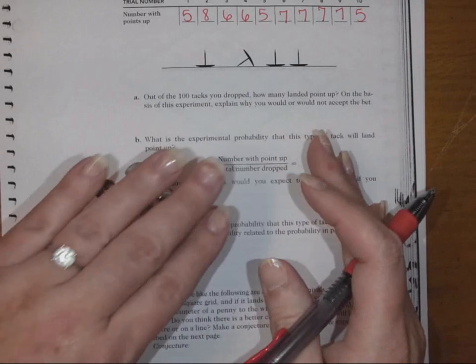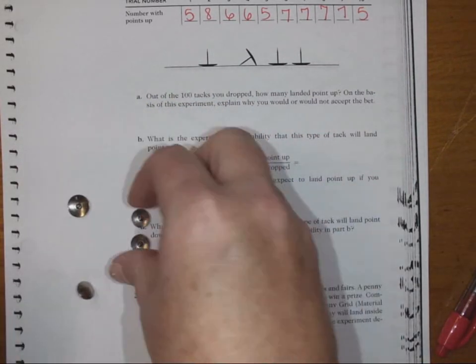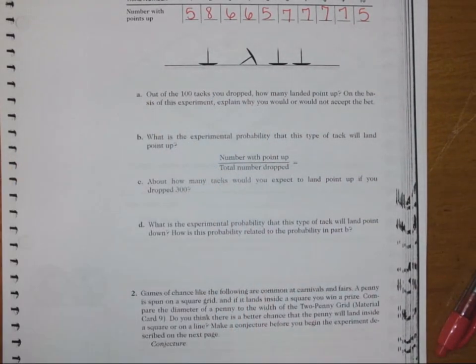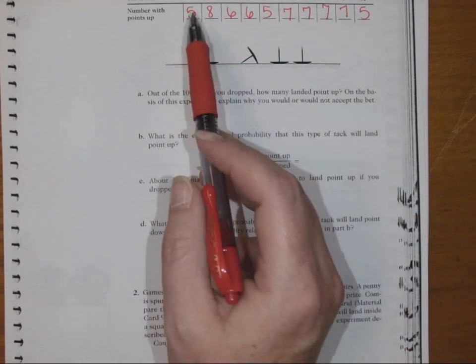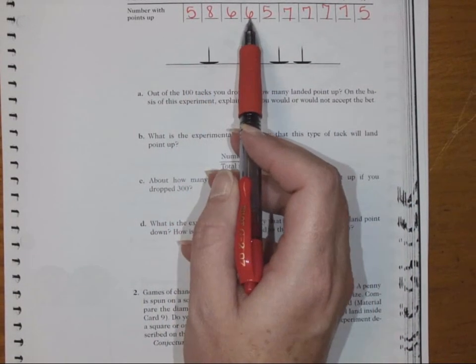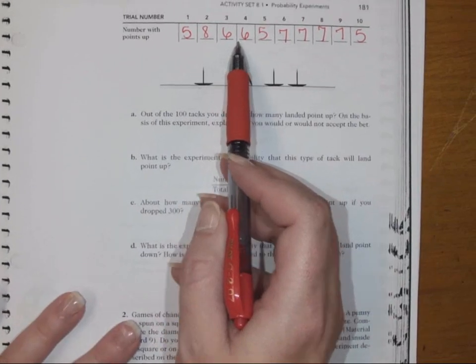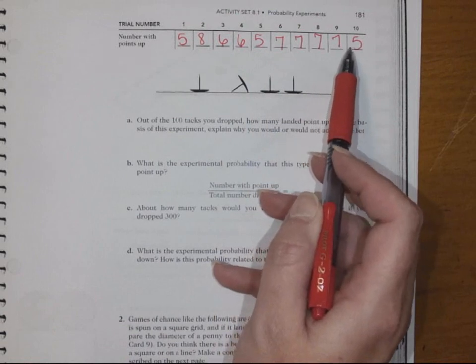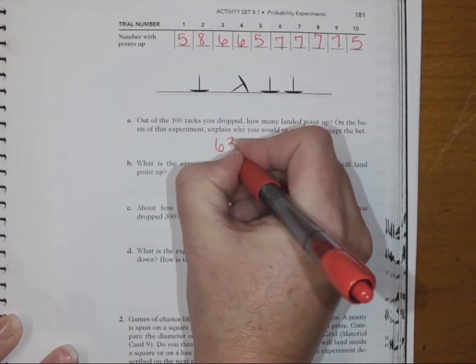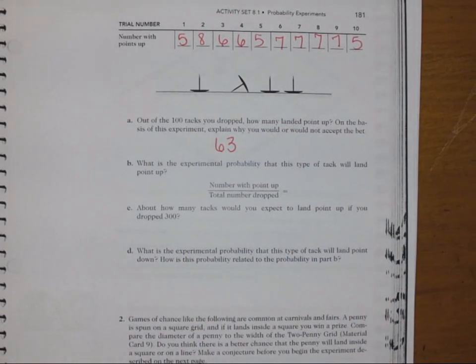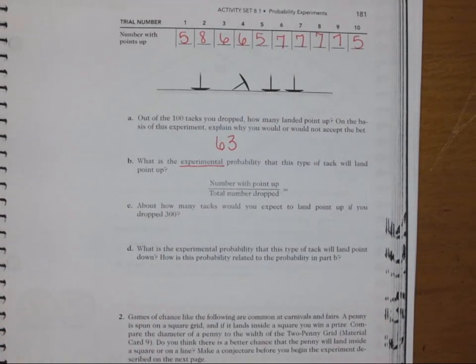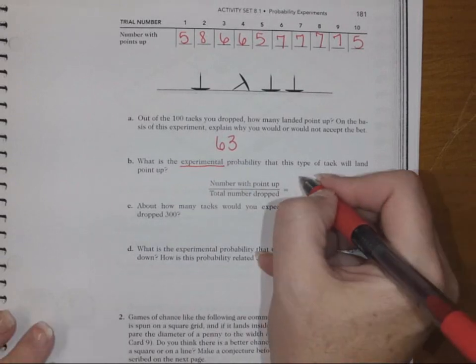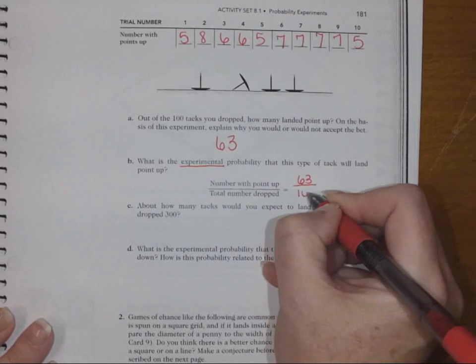Okay, so let's move those off to the side. Out of 100 tacks that we dropped, or that I dropped and you're observing me dropping, how many landed point up? Notice we can just add these up, right? So 13 plus 12 more would be 25, 30, that's 28, so that is 58, and then 63. So 63 landed face up. Okay, so what is the experimental probability? Remember, experimental means use the results we just got and try to determine what the probability is. So the number with the point up was 63, and notice that's out of 100.